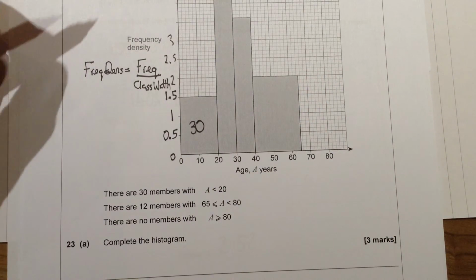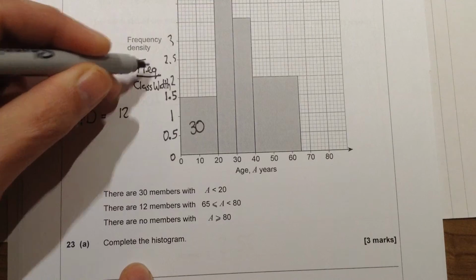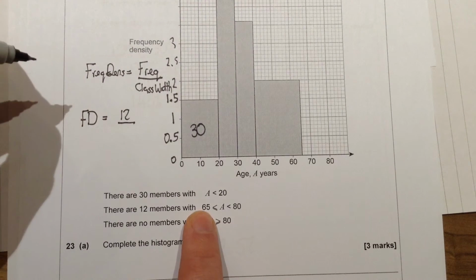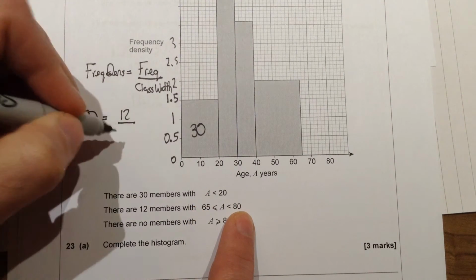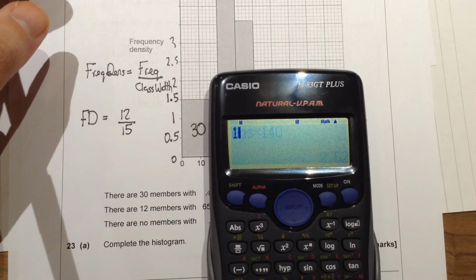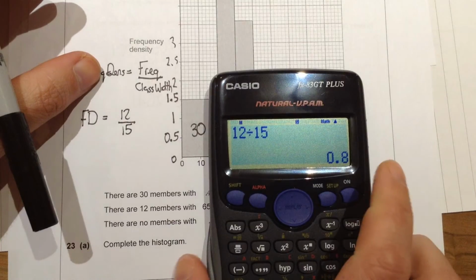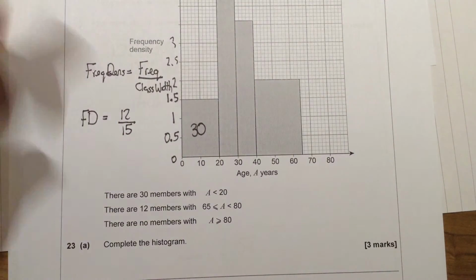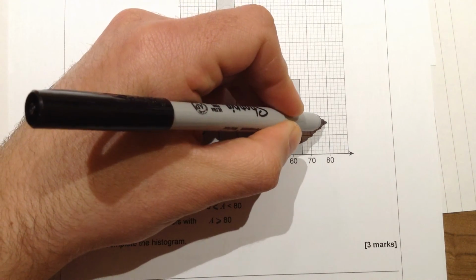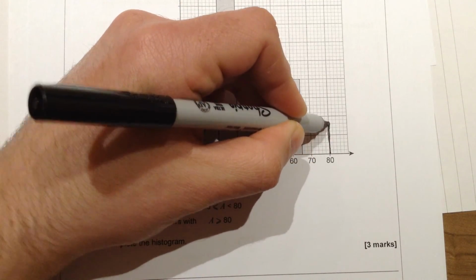Now, if there's 12 members, that means if I'm using the frequency density, 12 as the frequency, so the number of people the bar represents, divided by the class width. Well, from 65 up to 80, that's 15, so the class width is 15. If you take your calculator, 12 divided by 15 gives us 0.8. So we need a bar that is 0.8 high. Well, if this is 0.5, this is 1, 0.8 will be just here. And of course you'll do this a lot neater in real life in the exam. And we'll put our bar looking something like that.